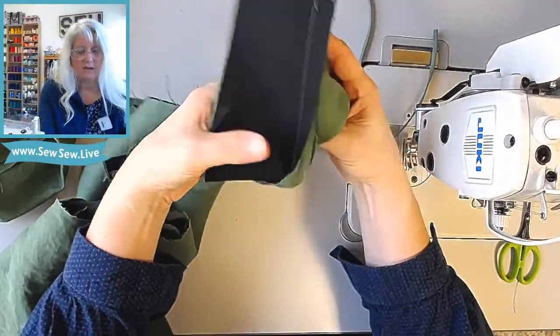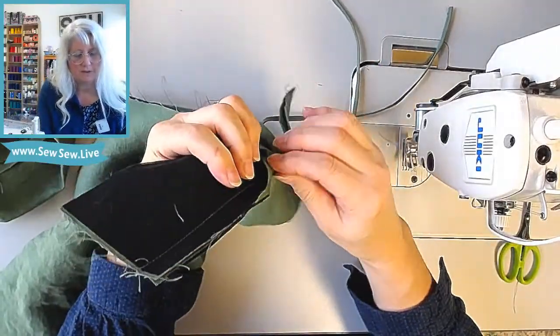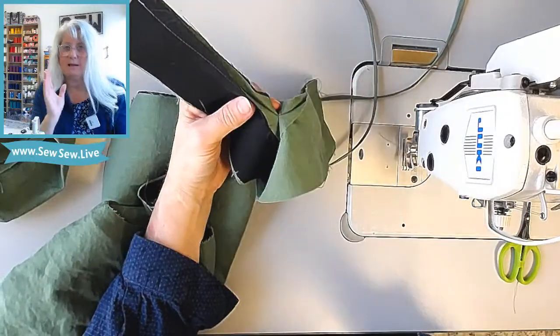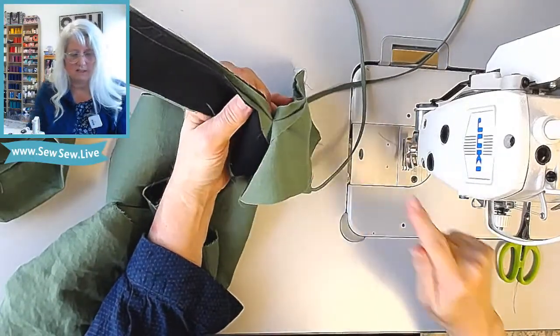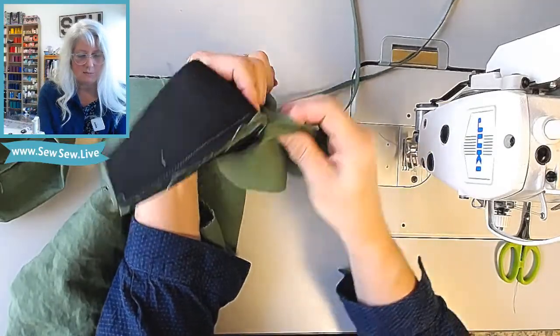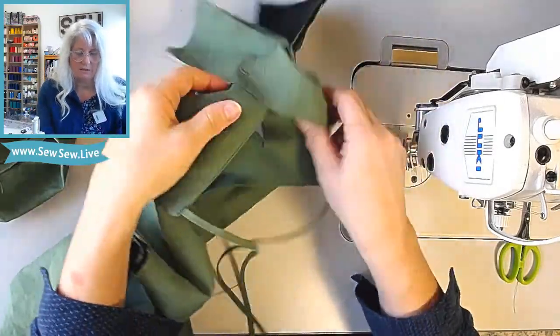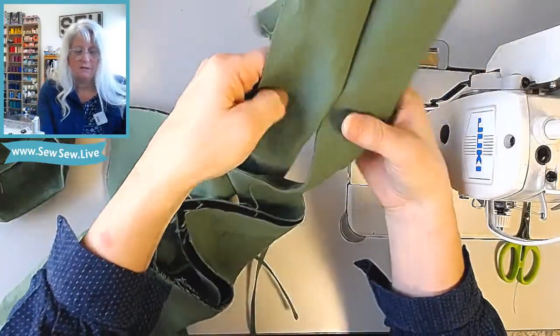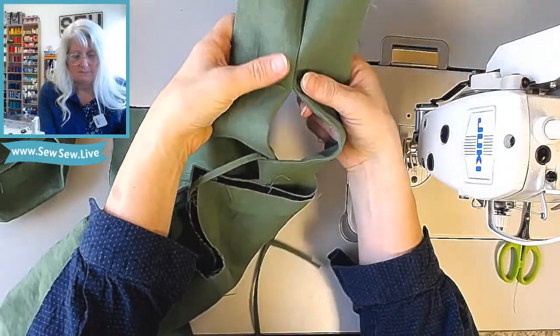So it's looking like this. When you see this in the instructions, your mind is thinking, why wouldn't you just go from one end to the other? But now you can probably see why that's not possible. So let's see how I did. So now this is how it's going to look right there.